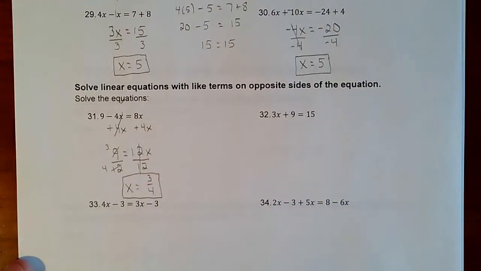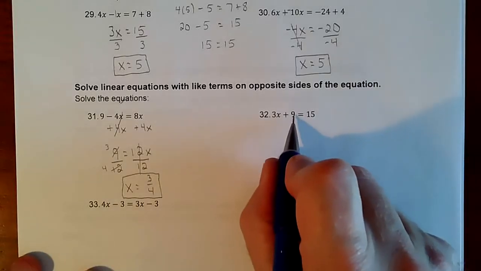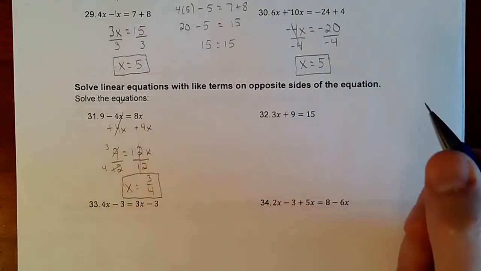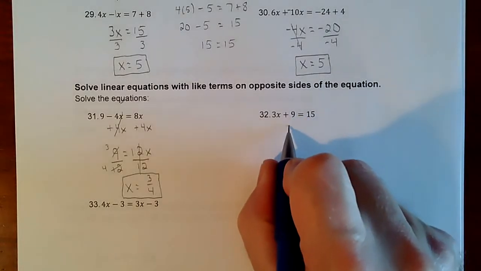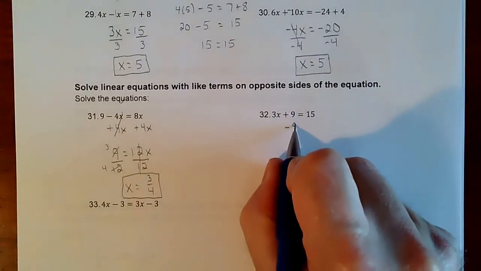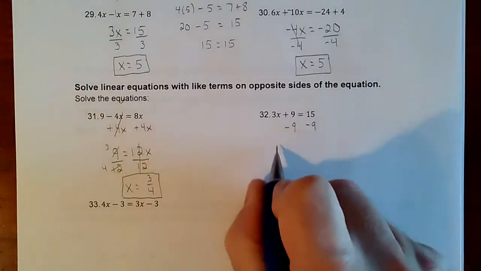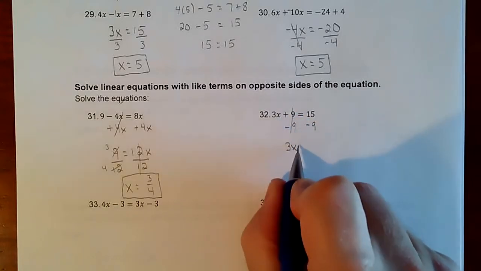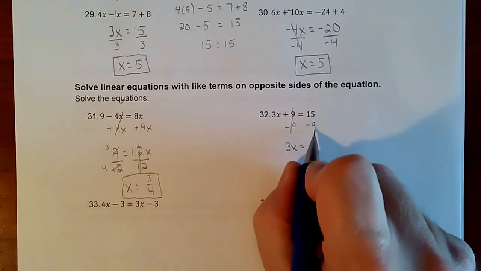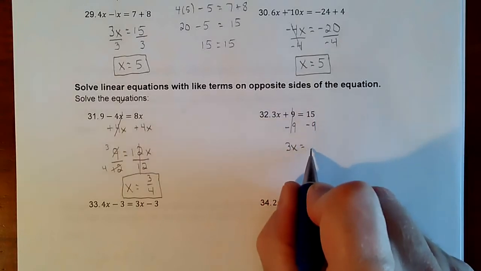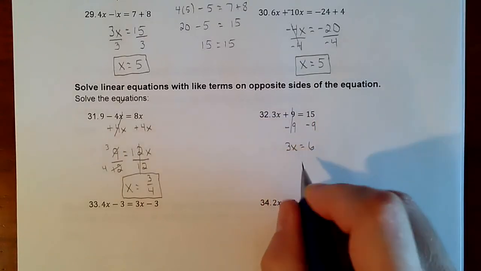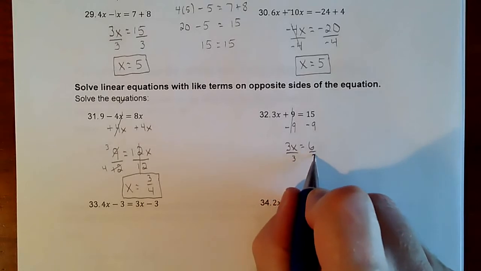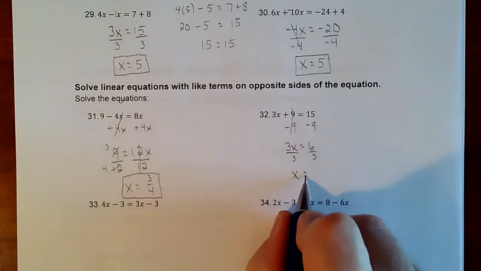Okay. Same idea here: the 9 and the 15 are like terms, and so I'm going to take that 9 and bring it over to the other side with subtraction. And so that would go away. I'd have the 3x by itself on the left-hand side of the equation. On the right-hand side of the equation, I got a 15 minus a 9, which is 6. And then I want to undo multiplication with division. We'll divide by 3. X equals 2.